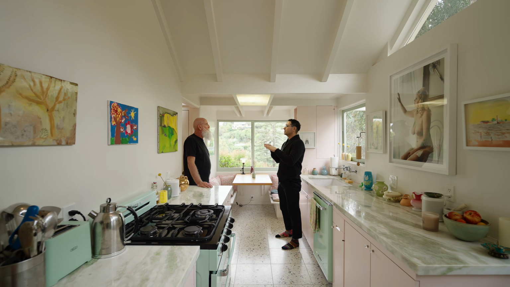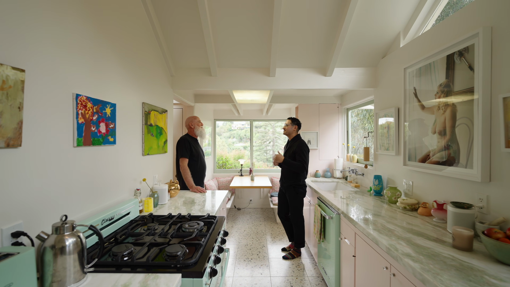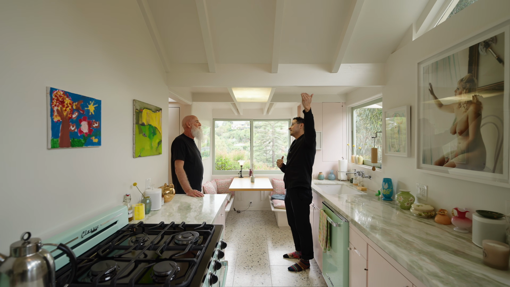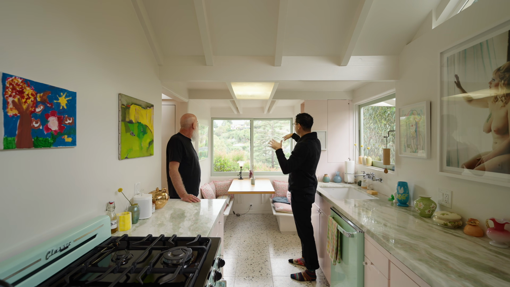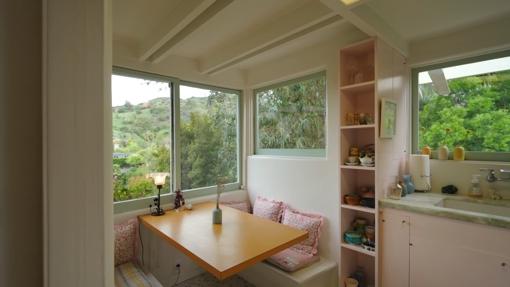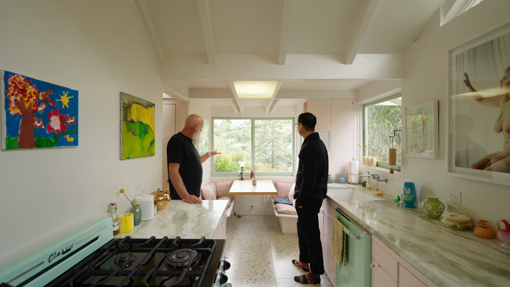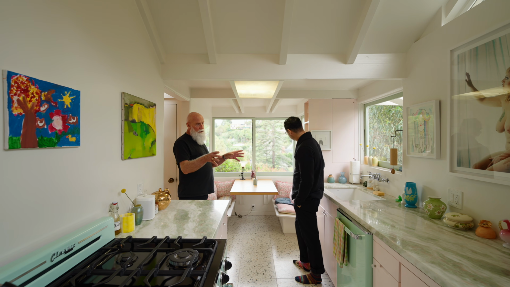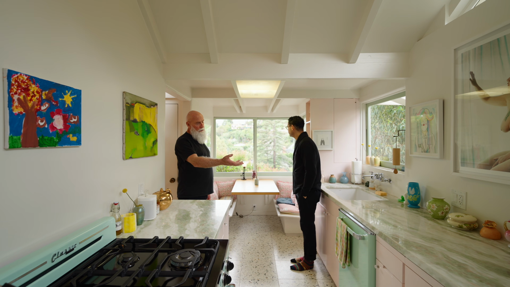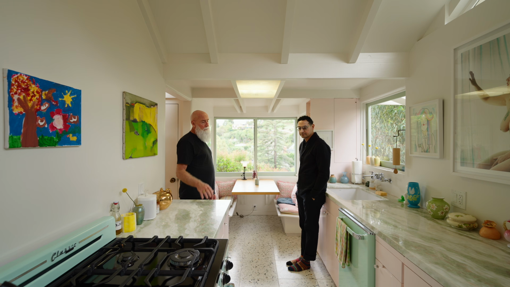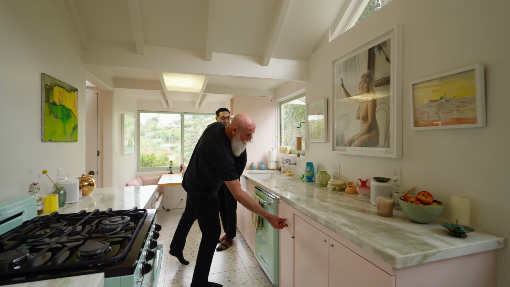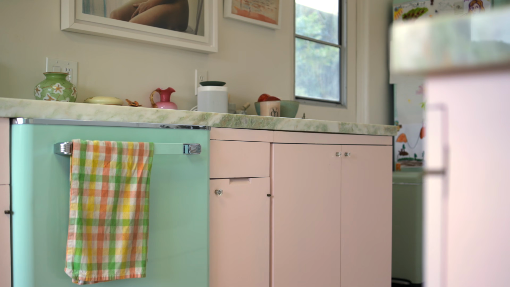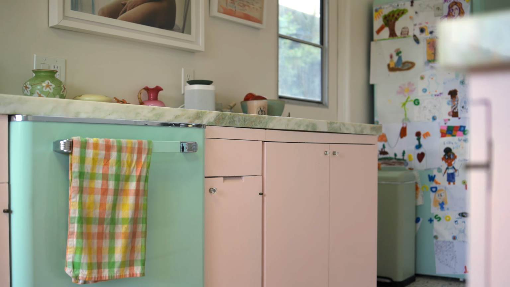So again, the compression and release, I know we talk about that a lot, but he's got the ceiling going up here and then he comes back down, and it's got this nice little proportioned dining breakfast nook. And this is all original. These cabinets are original. The glides were redone, but the classic Schindler and Neutra pull detail is still here. You know, no hardware on the face of the drawer.